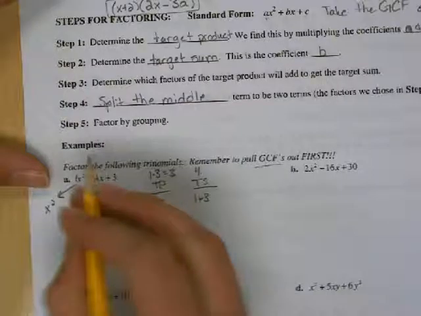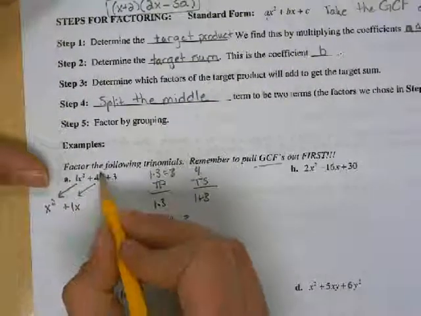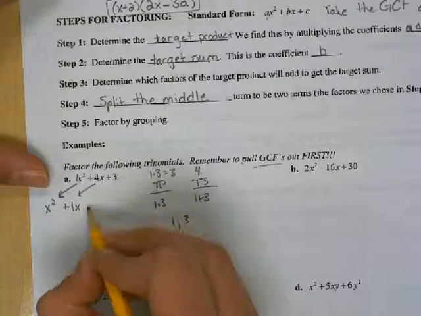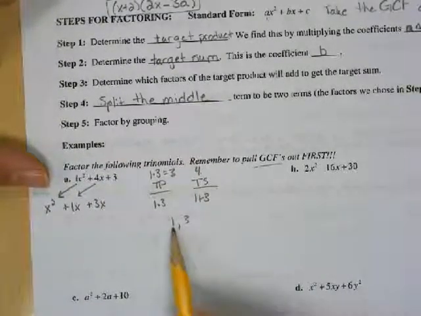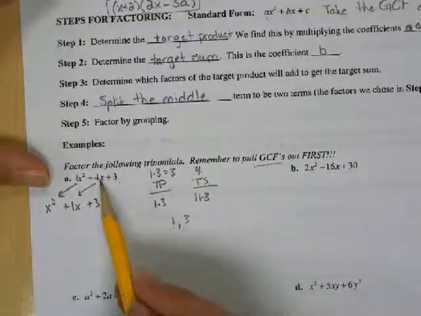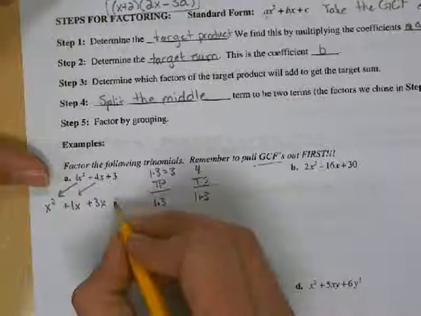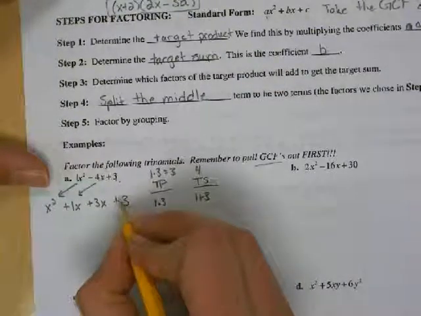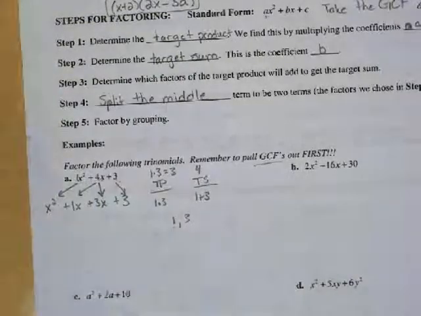So I'm going to do 1x, I use the x because this was x, plus 3x. 1 and 3, and I use whatever variable that middle term has. This was an x, so both of these are x's. And then plus 3. The last term comes down. That's what we call split the middle.